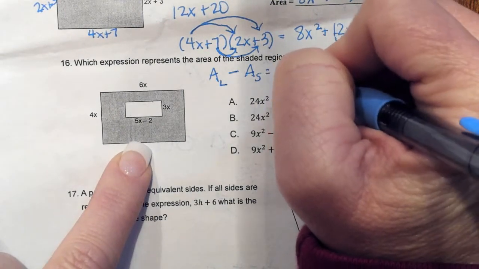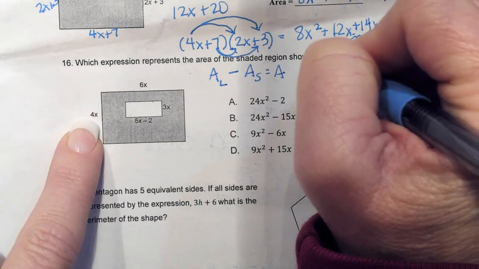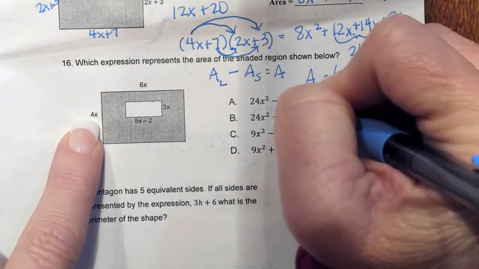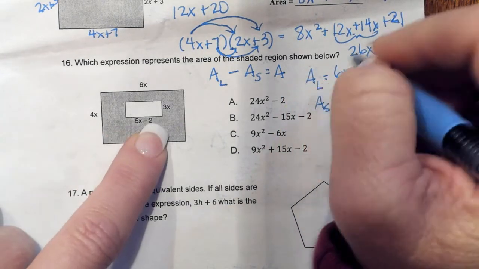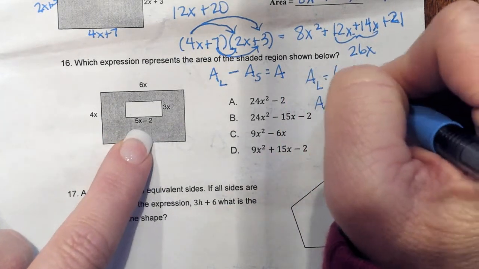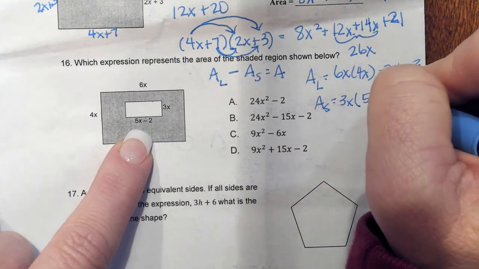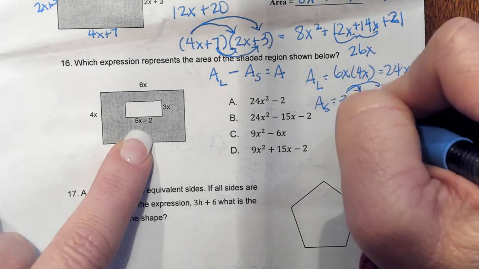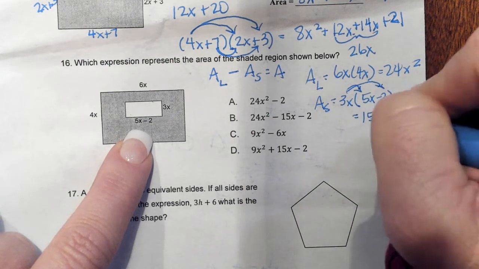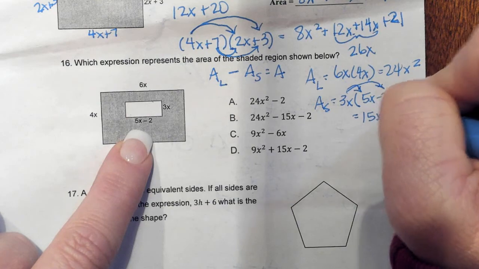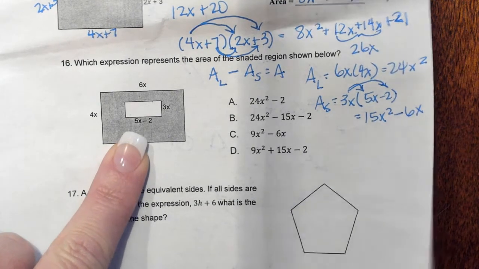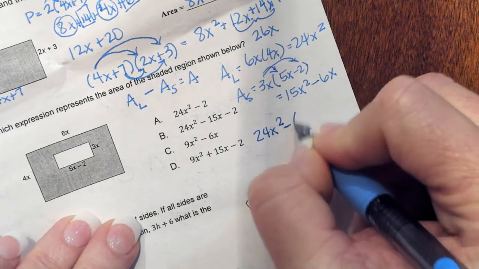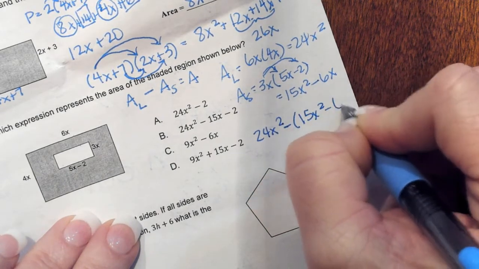So my larger area is going to be 6x times 4x, which equals 24x squared. And the area for my smaller rectangle is going to be 3x times 5x minus 2, which we have to distribute the 3x to both sides. So that gives me 15x squared minus 6x. So now I'm taking the 24x squared and subtracting 15x squared minus 6x from it.